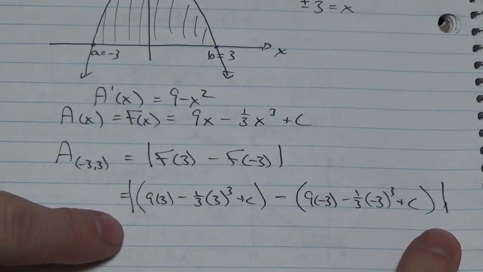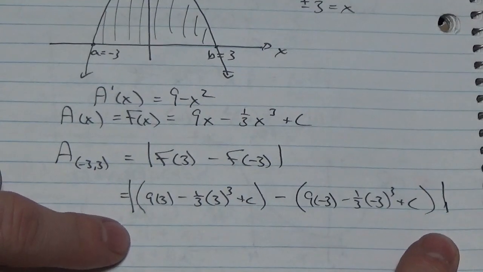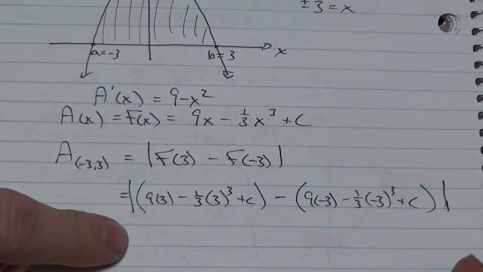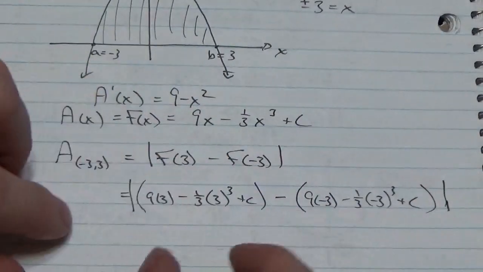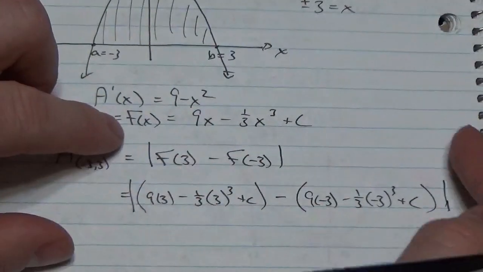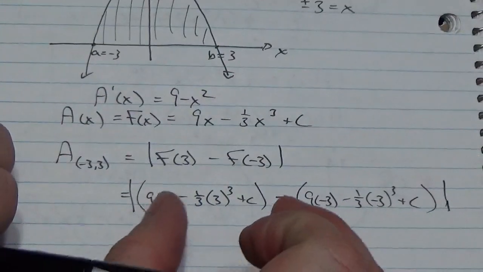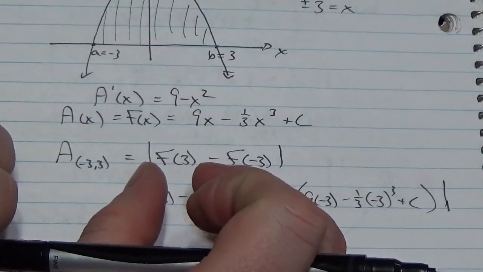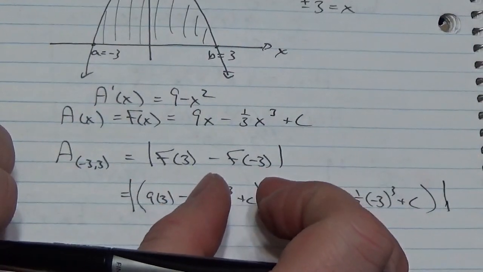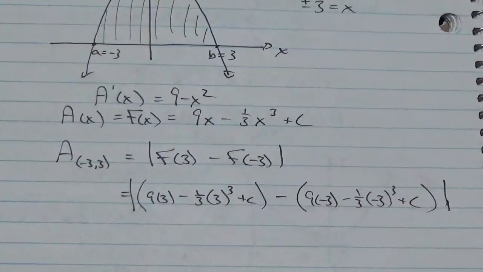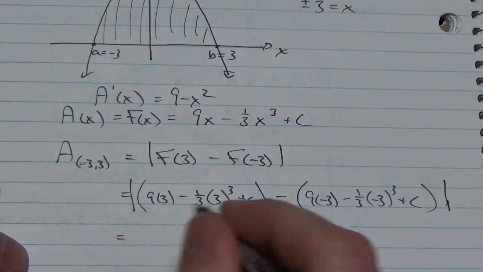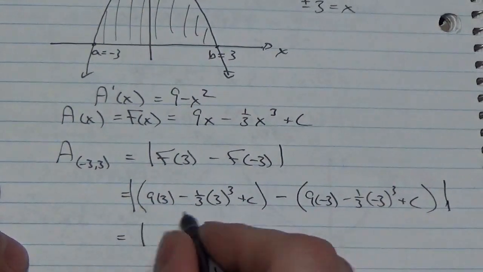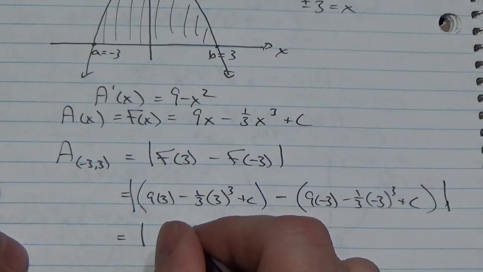Notice where the absolute values are going. I see students struggle with this frequently. It's not around this portion and this portion, not around each individual little bit. It's the whole expression. It's the antiderivative evaluated at 3 minus the antiderivative at -3, and then I take the absolute value. In this particular case, I don't believe I need the absolute value anyway, but it's not a bad idea to have it there.